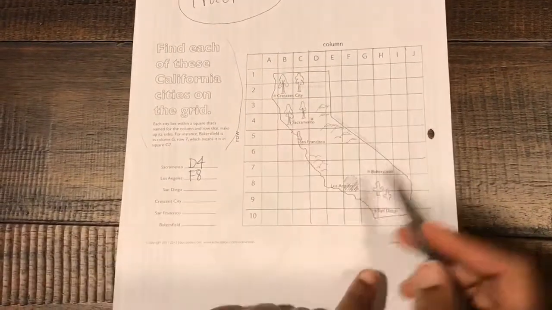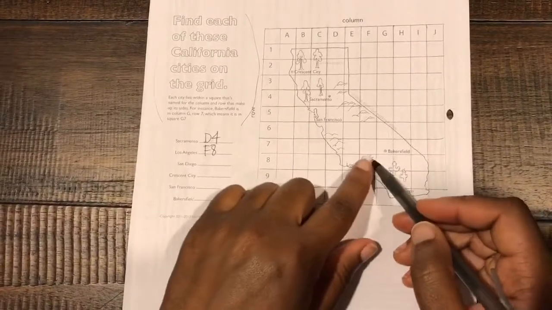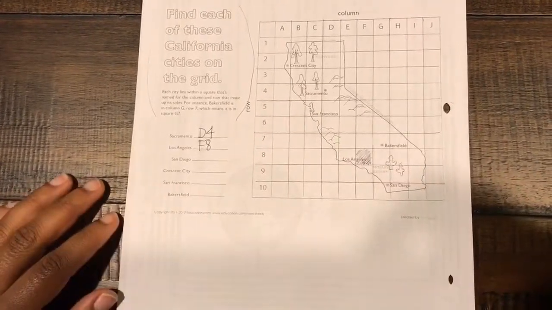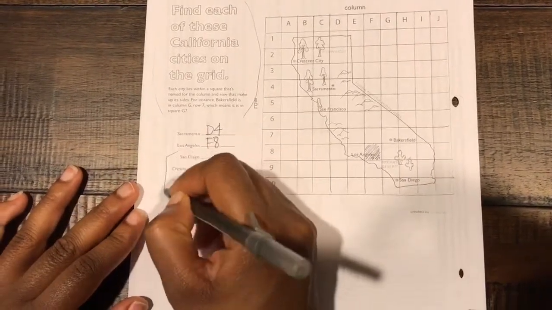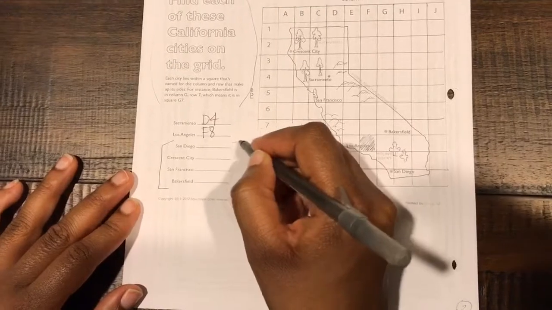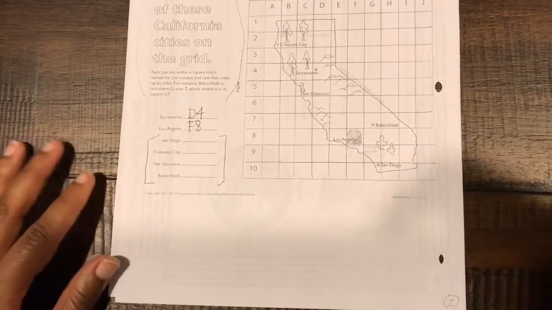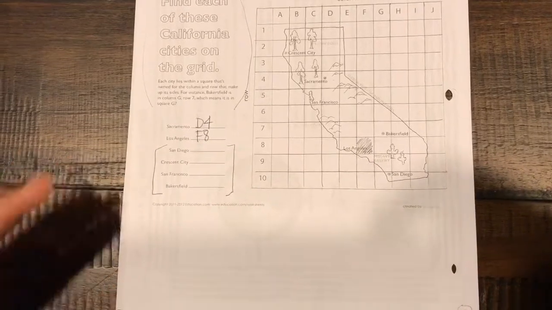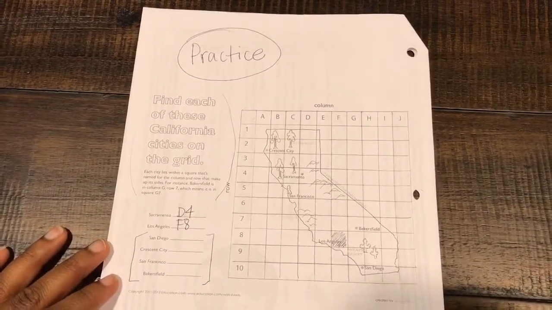Okay, so we did 2 together, one where we just used our pencil and our finger to find Sacramento. And the other one, we shaded in the box with the city of Los Angeles, and that helped us track. Go ahead and do the next 4 on your own or with someone seated nearby for those who might need some help. And then we're going to check our answers.